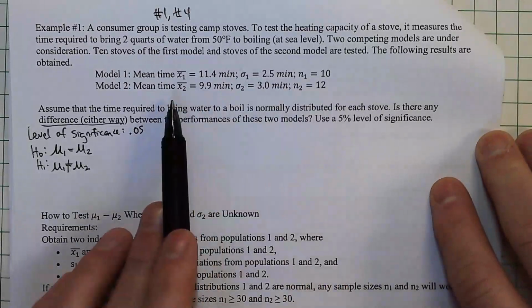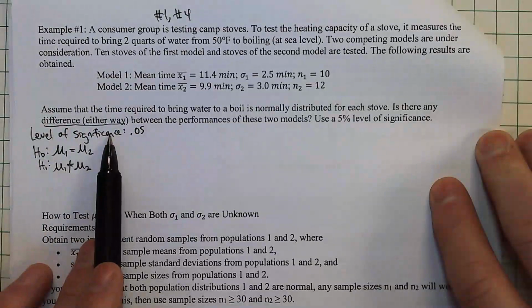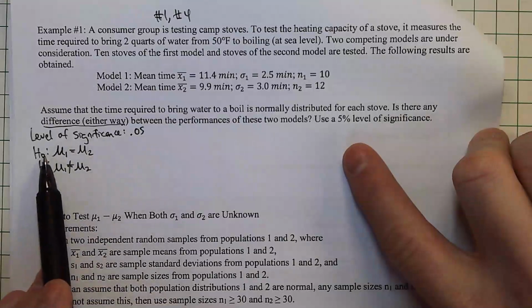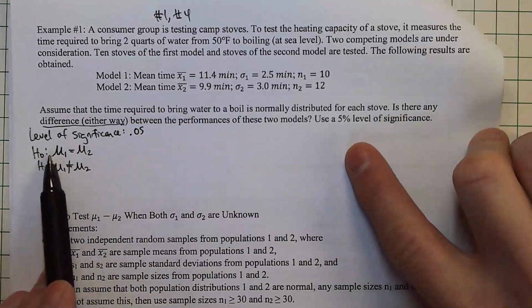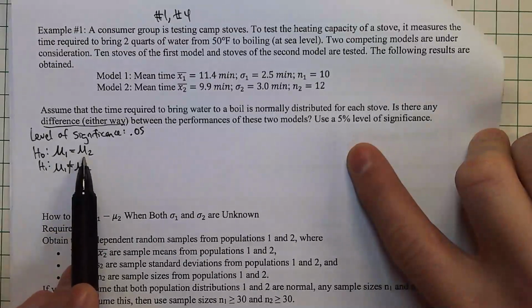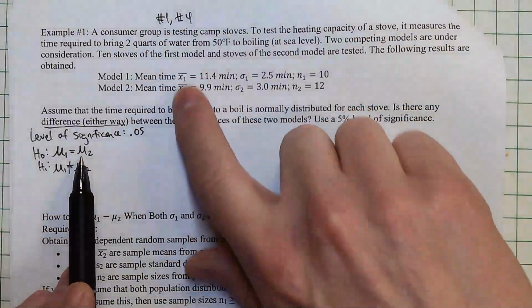So the first thing you have to do is establish what's your level of significance. It's 5%, so it's 0.05. Your H0, your null hypothesis, you're assuming that the two means are equal. So we're going to say mu1 is equal to mu2. We're assuming that the mean times are equal.